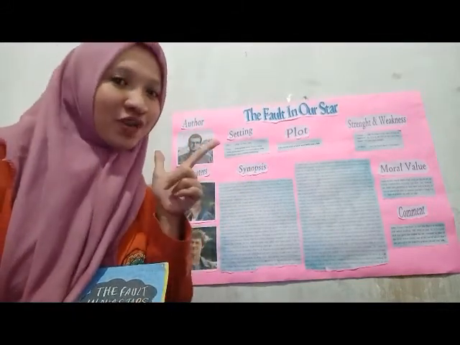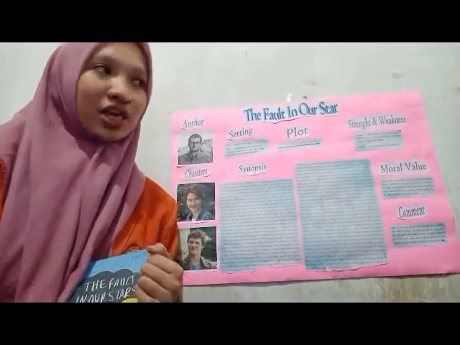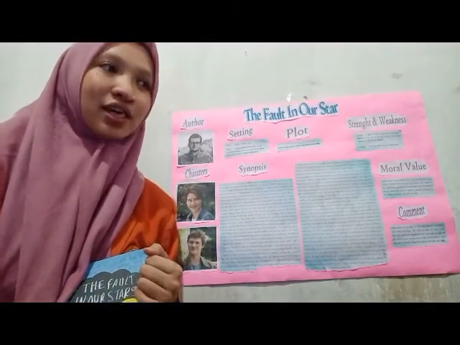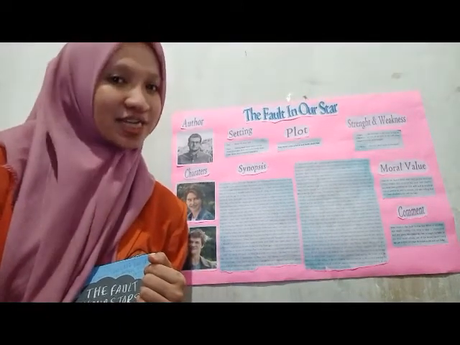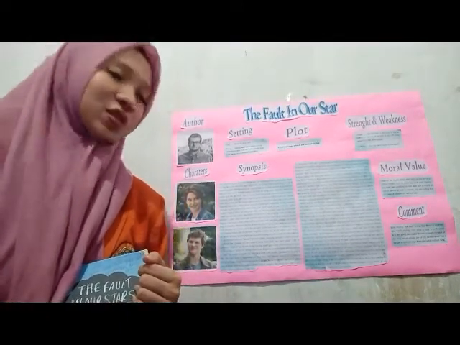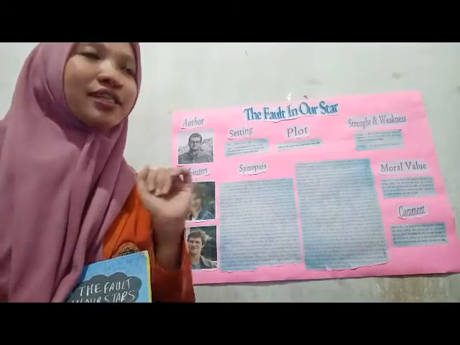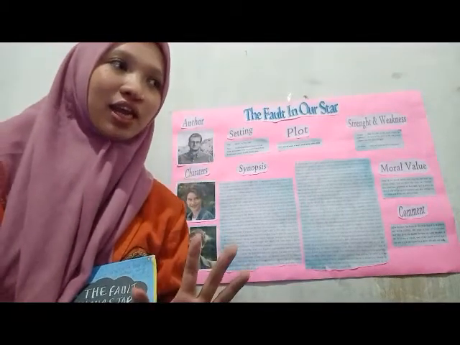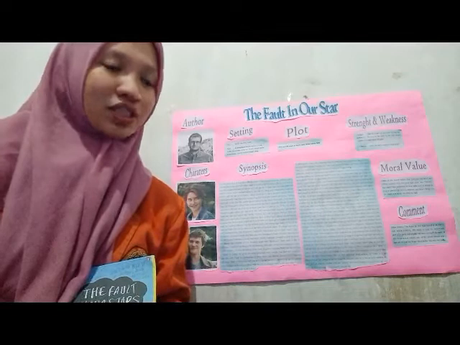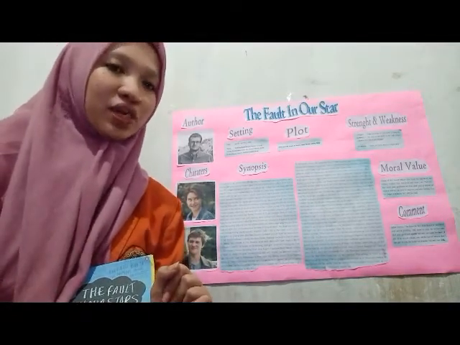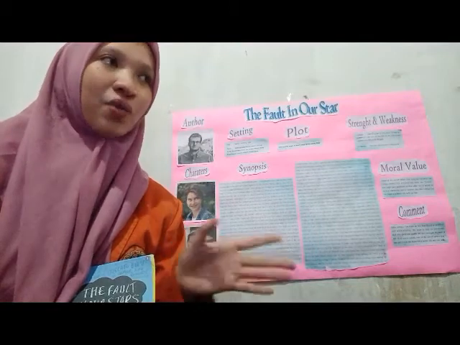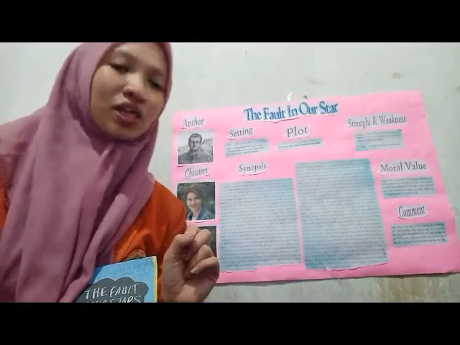So let's move on to the synopsis. The synopsis of this novel tells about two teenagers who are battling with their cancer, Hazel and Augustus. Hazel is a 16-year-old teenager with thyroid cancer since she was 13 years old.